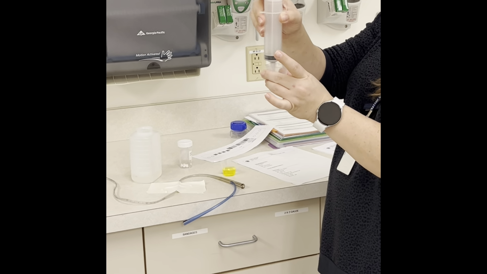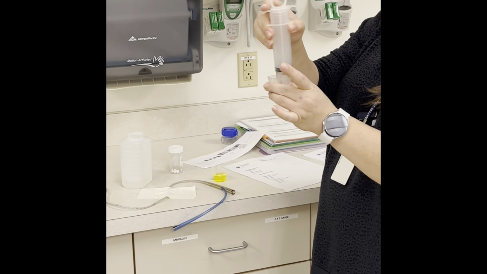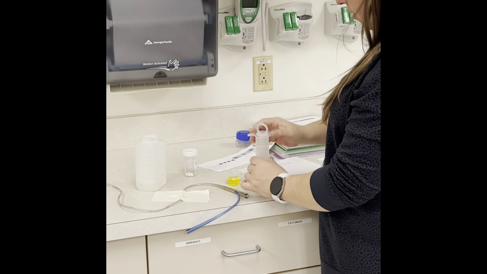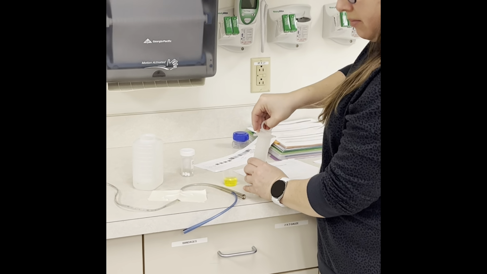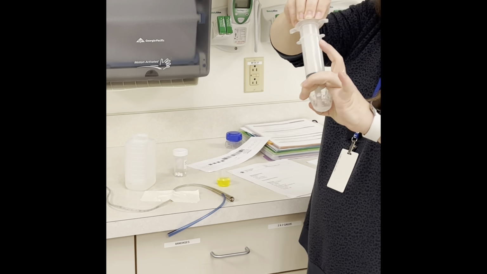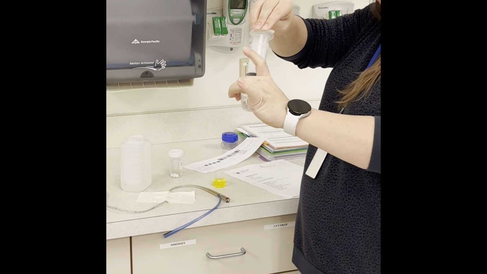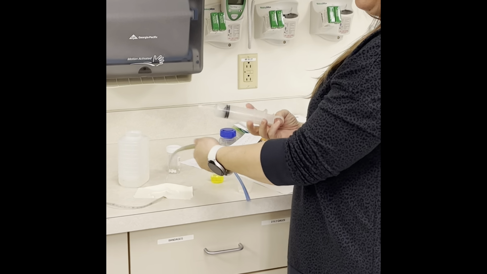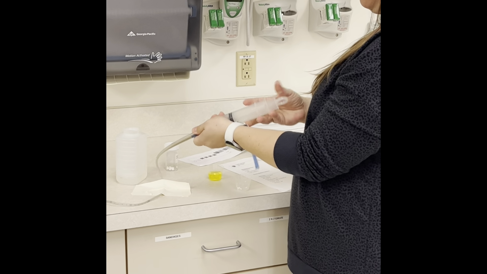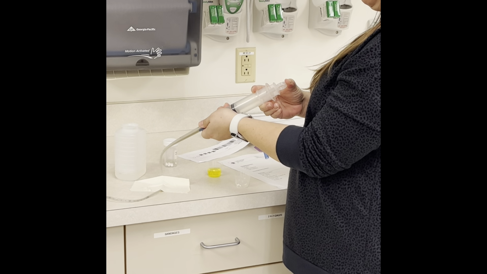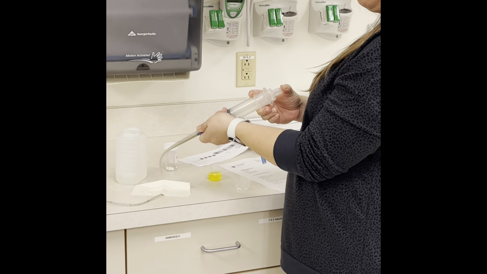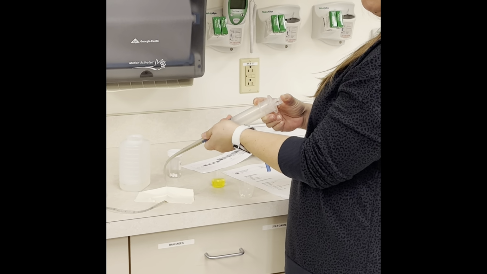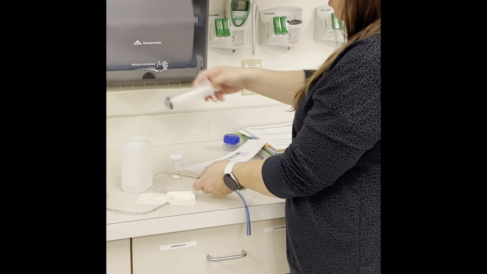We're gonna mix it till our pill is dissolved. You're then going to draw it up. You may need to put it on an angle to get all of it in there. So all the medication's in there. Uncap our tube. We're just gonna push it slowly through there. Okay. Cap it.